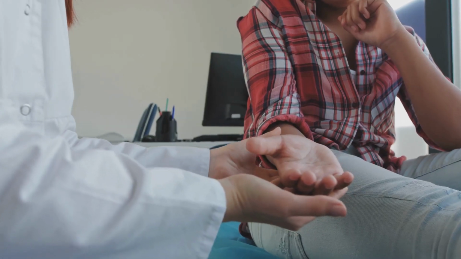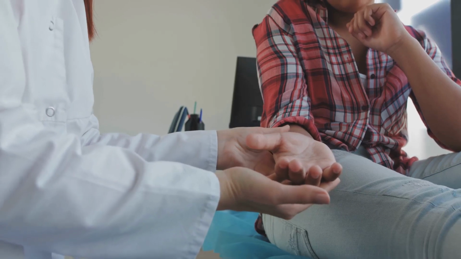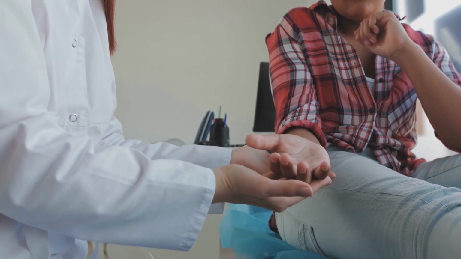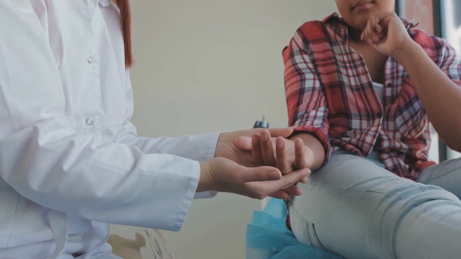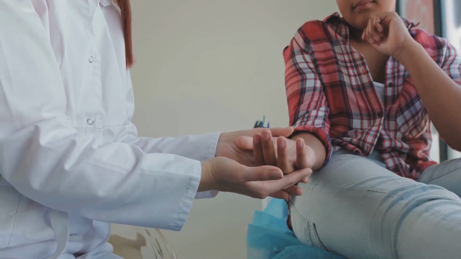Severe cases may lead to muscle atrophy at the base of the thumb. This means that the muscles at the base of your thumb can shrink and weaken, making it even harder to grip objects or perform tasks that require thumb strength.